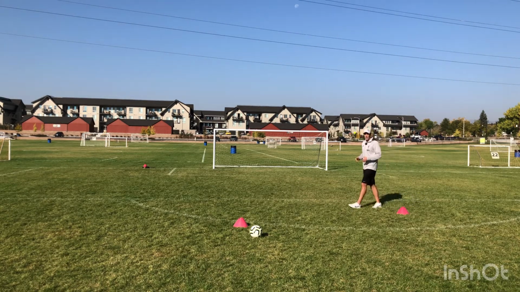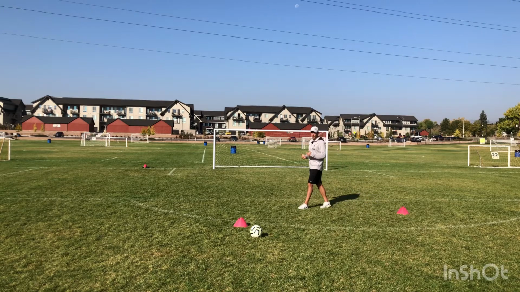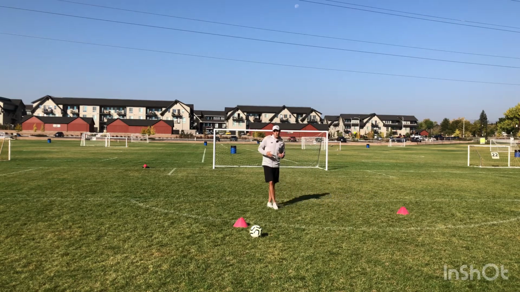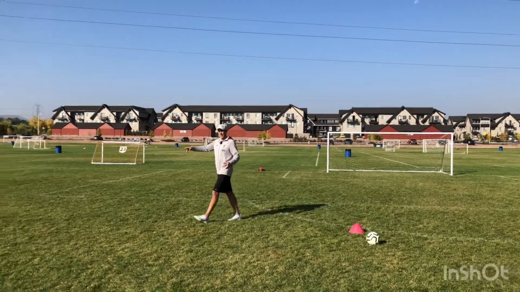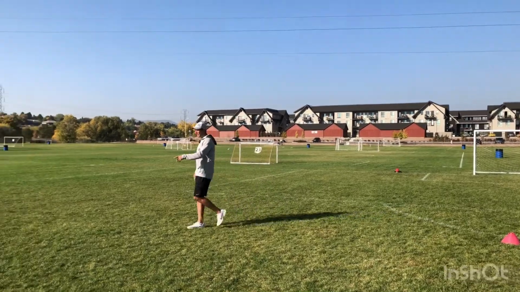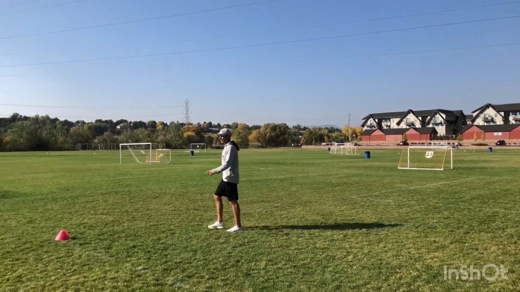Now, in this situation, we really want to talk about the third defender, okay? We have our first defender and second defender, but we don't have our third defender because really we only have 2 defenders in 7v7. So we've got to talk about the midfielder becoming that third defender. If we come over this way, you're going to see that we have our outside midfielder over here, okay?